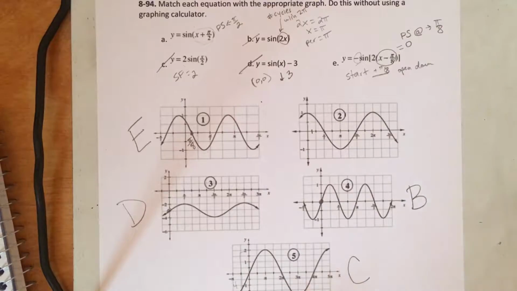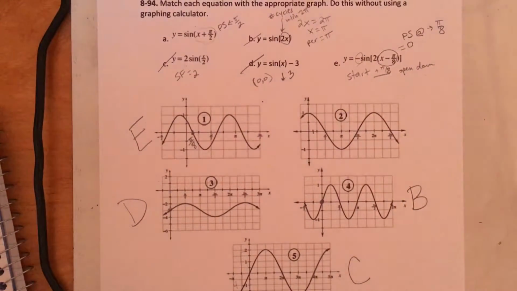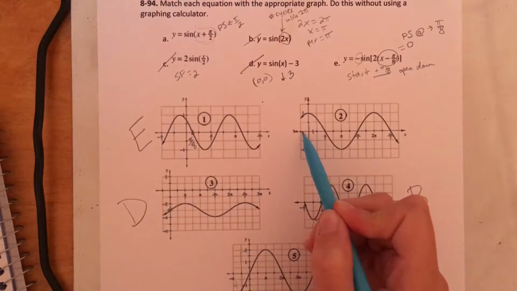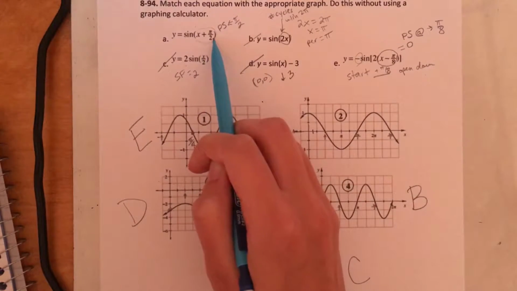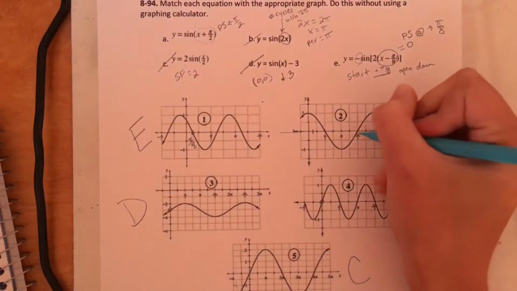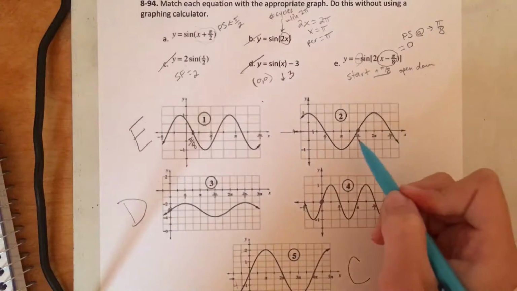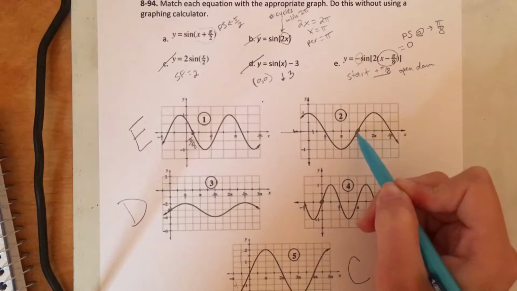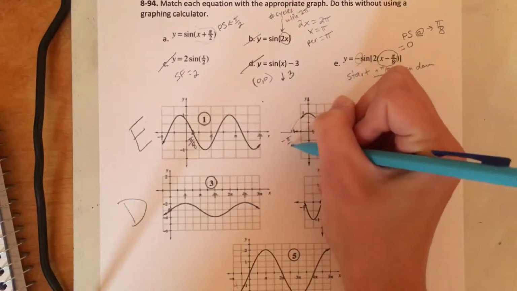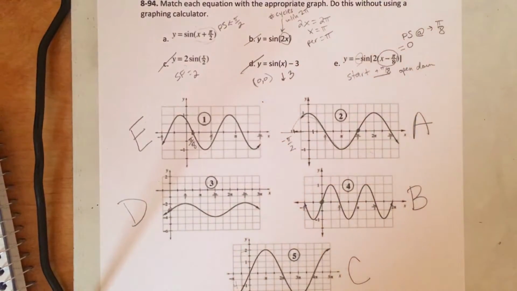Okay, so that leaves us number 2. The reason this one's kind of hard is because we can't see the negative pi over 2 on our graph anymore, because we said it was going to start left pi over 2. However, you can see where the cycle starts up again, which is at positive 3 pi over 2. And if I were to go backwards a whole distance of 2 pi, I would be at negative pi over 2 right here. So actually, this number 2 is A. Okay? So that's how we match those up.